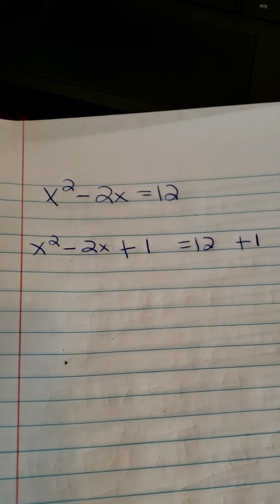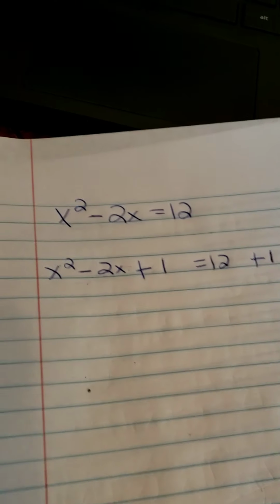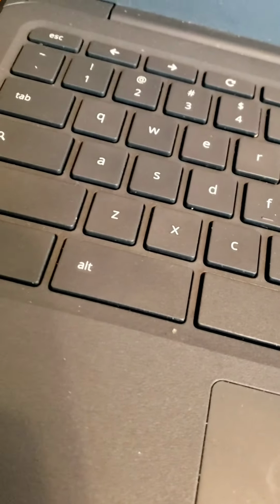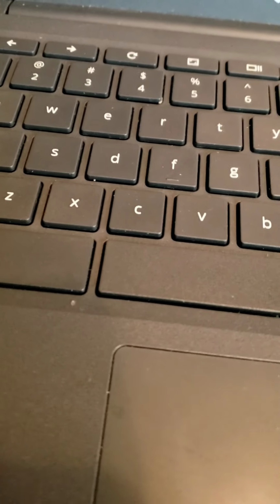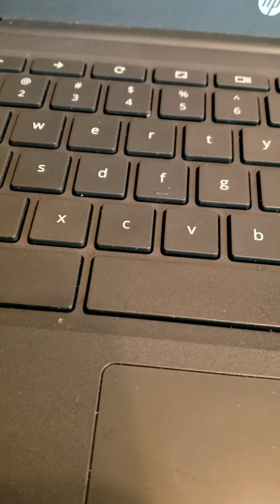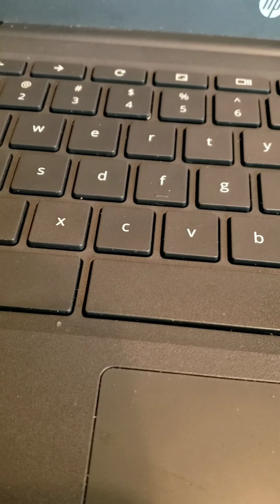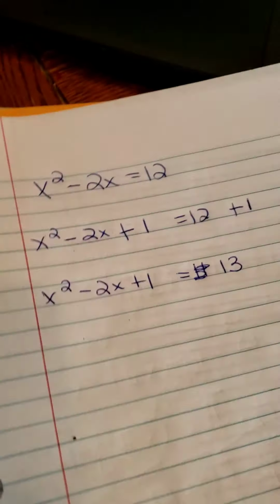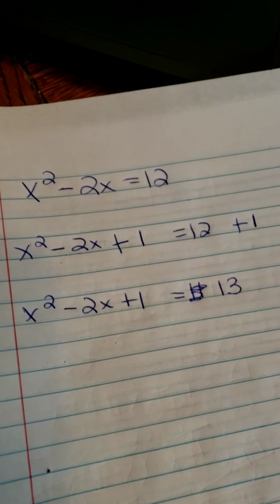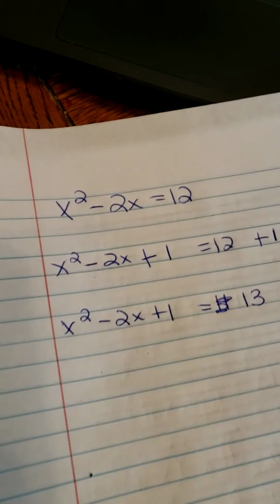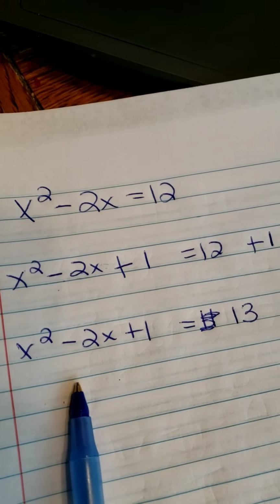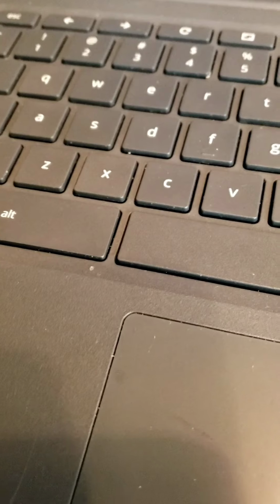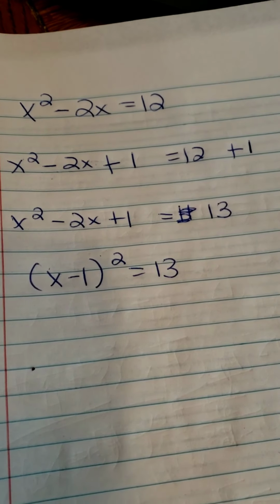Now what I'm going to do is simplify the right side. And I'll get x squared minus 2x plus 1 equals 11. Oh, I'm sorry, 13. I'm subtracting 13. My apologies. Now, we already discussed that this right here is really just going to be x minus 1 squared, okay? So I get x minus 1 squared is equal to 13.